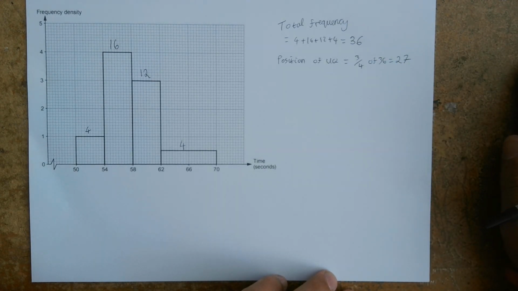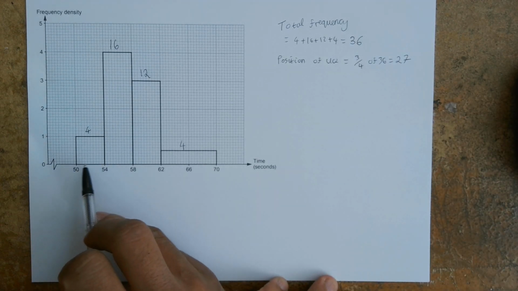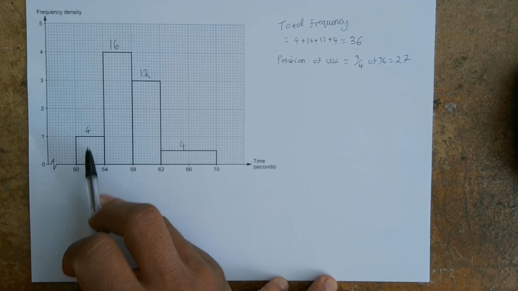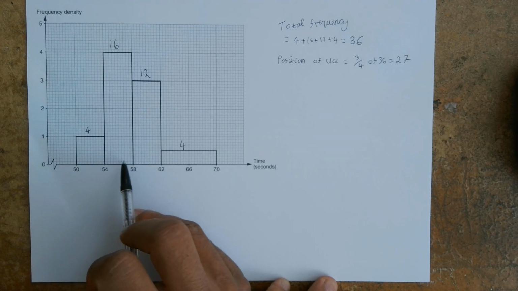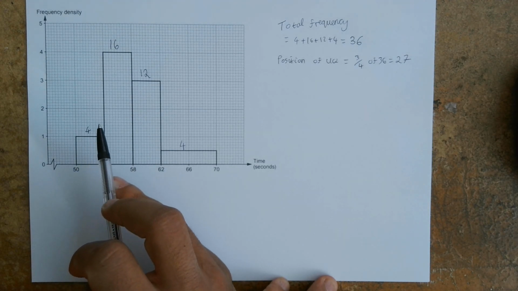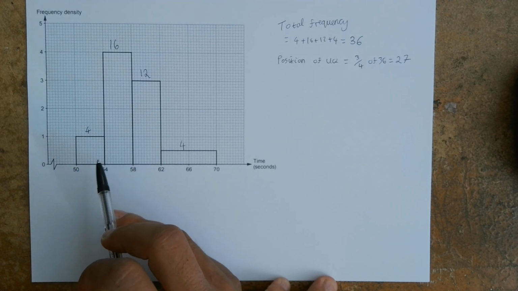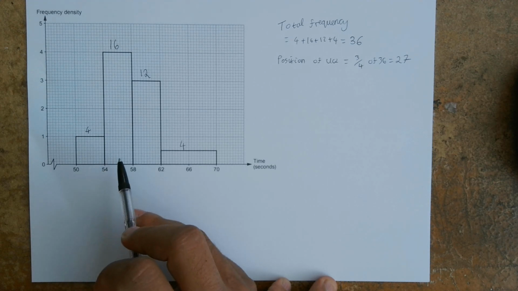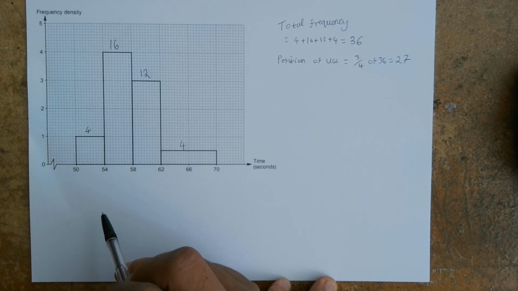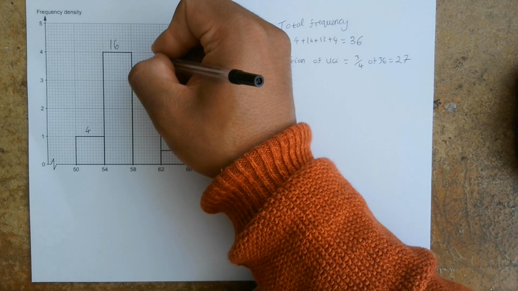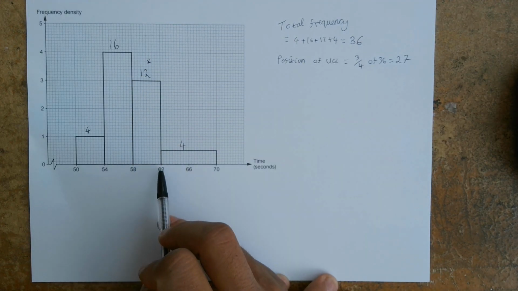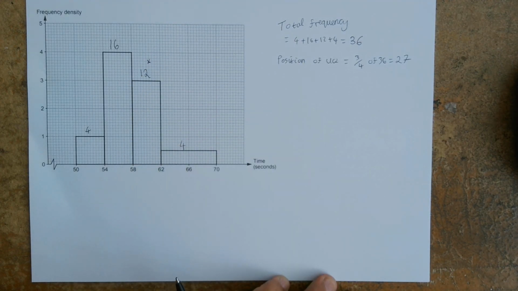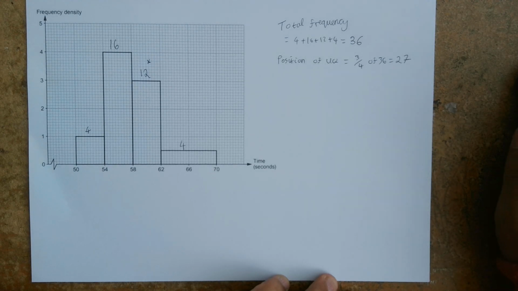Now I need to find out which class is the upper quartile class. I do that by considering cumulative frequency. So in the first bar we have 4 values, and then from the first bar up to the second bar there's a total of 4 plus 16, that's 20 values. So we're not quite at the 27th, but if I now add 12 I'll get to 32. So that means this bar, that is 58 to 62 seconds, that interval, must contain the upper quartile.